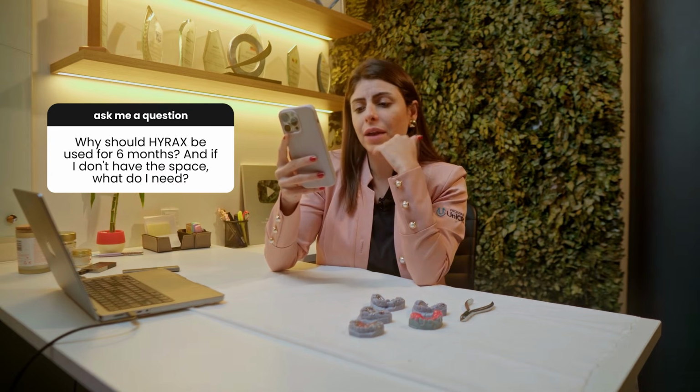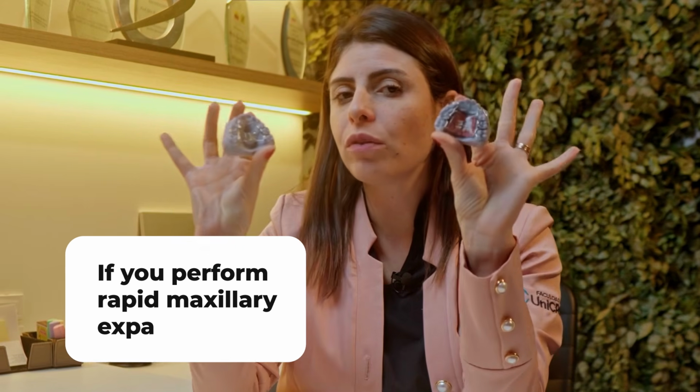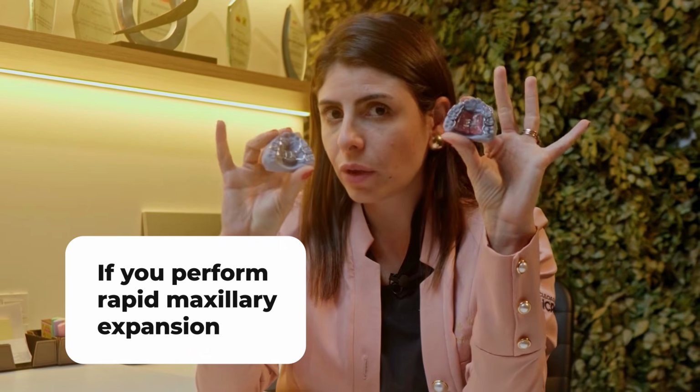Okay, answered? Next question, Romy's question, who asks, why should a Hyrax be used for 6 months? And what if I still don't have the space I need? Well, first of all, we should use the Hyrax for 6 months, and this is valid for both Hyrax and Haas if you're doing a rapid maxillary expansion, okay?